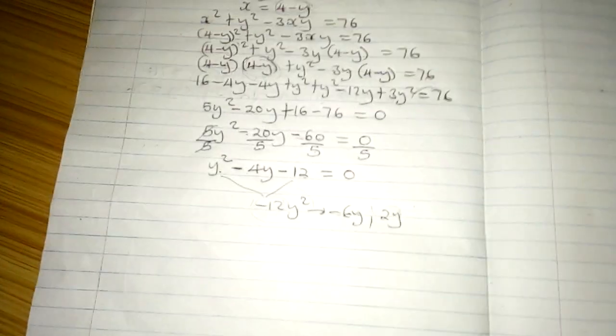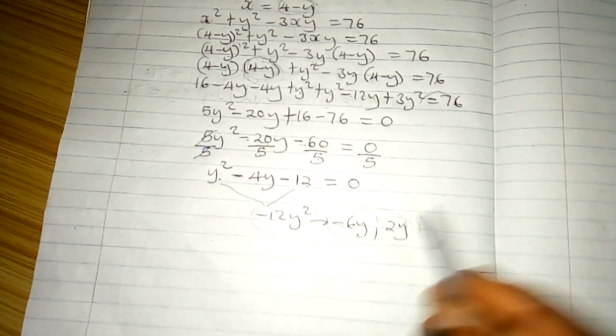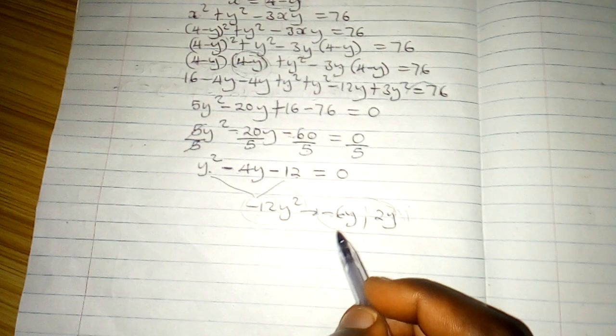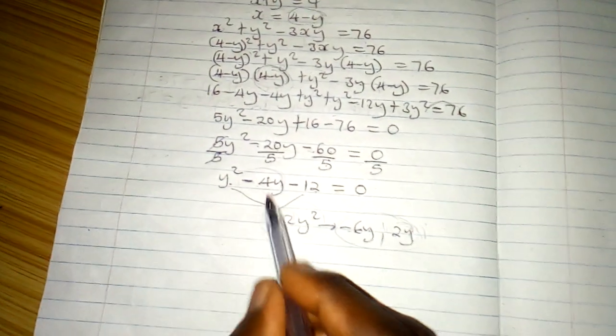So we substitute these two in place of negative 4y.